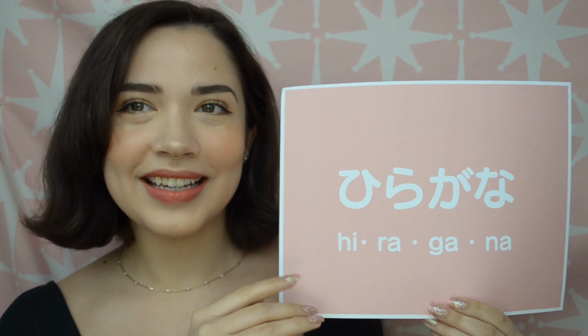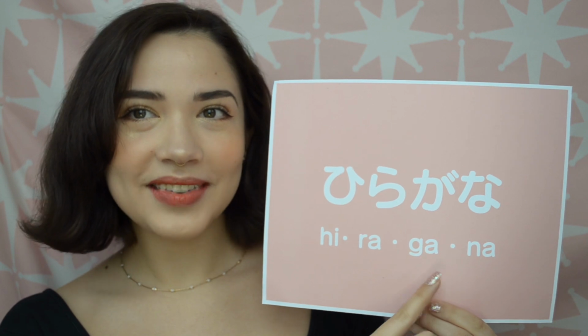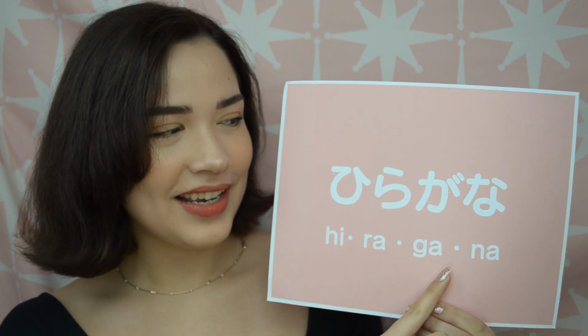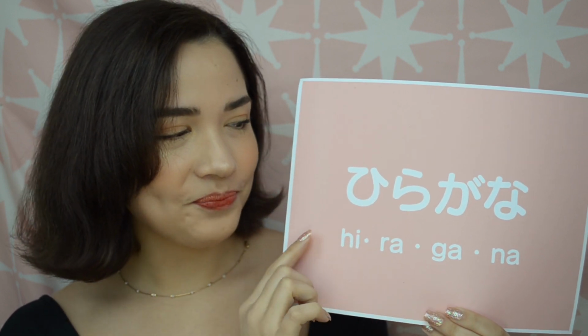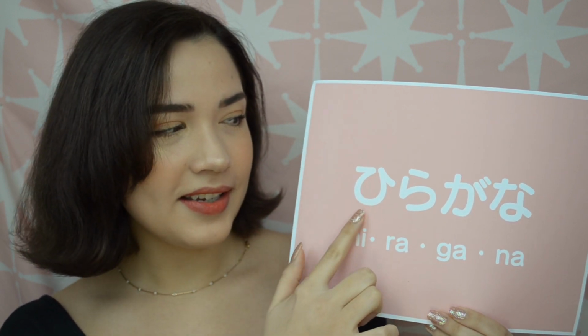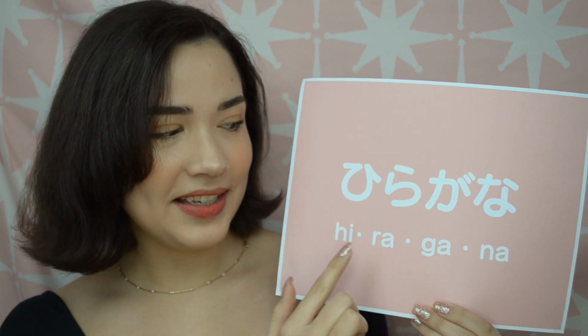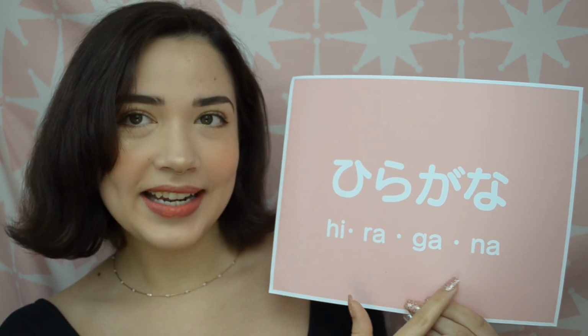So today, as I said before, I'm going to be teaching you hiragana. Right here, this is hiragana written in hiragana, as it's typically written. So we have the symbols for hi, ra, ga, na, and then here romanized, hiragana.